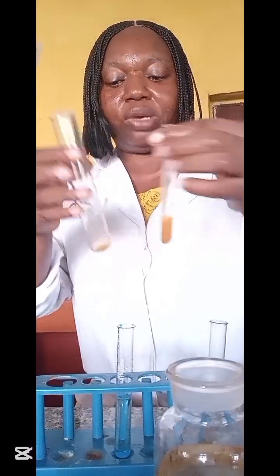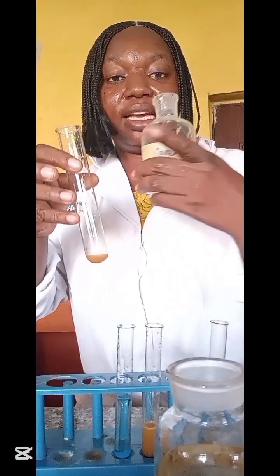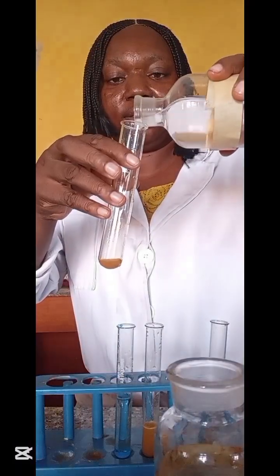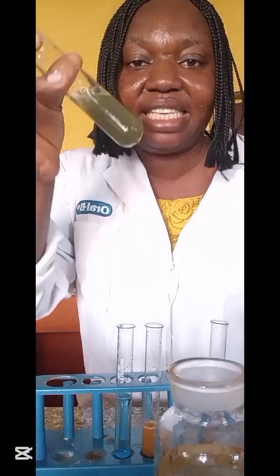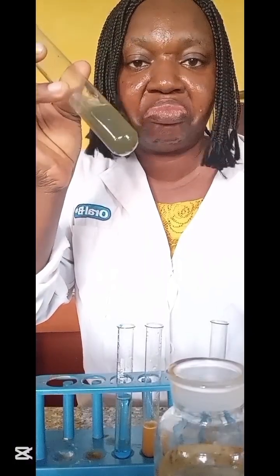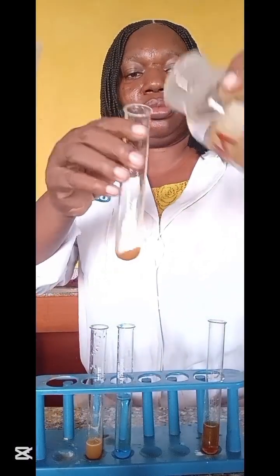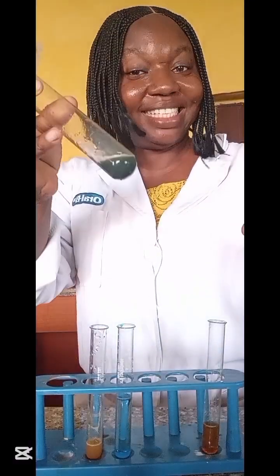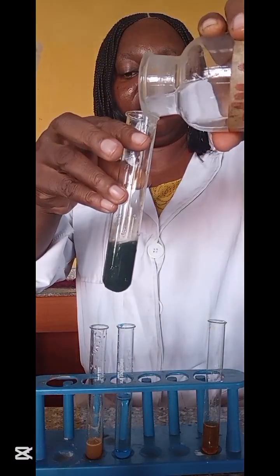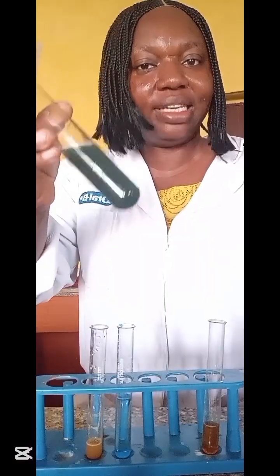So this solution is supposed to be iron 2, and if it's iron 2, it's supposed to give us in sodium hydroxide a dirty green, like army green. They call it a dirty green gelatinous precipitate. In excess sodium hydroxide, it does not dissolve. Let's try it with ammonia. A dirty green gelatinous precipitate, insoluble in excess.